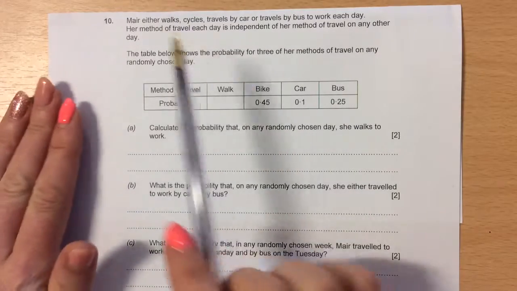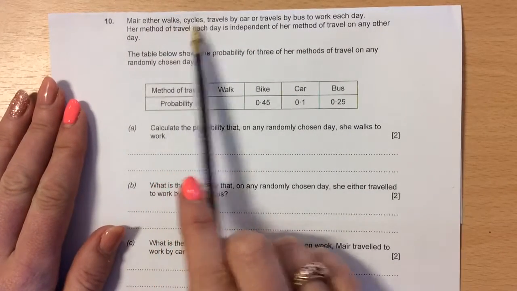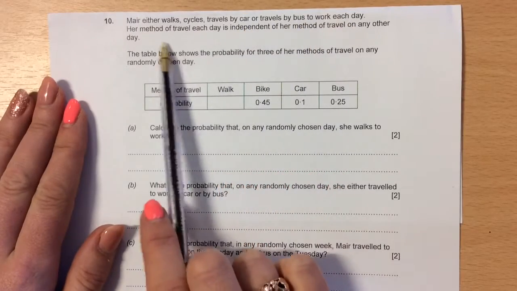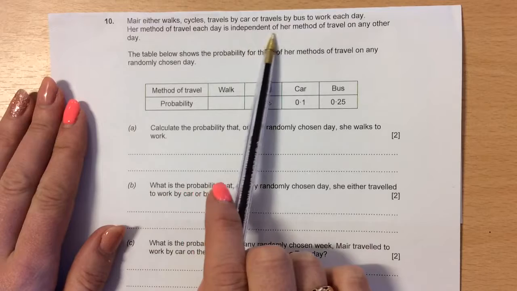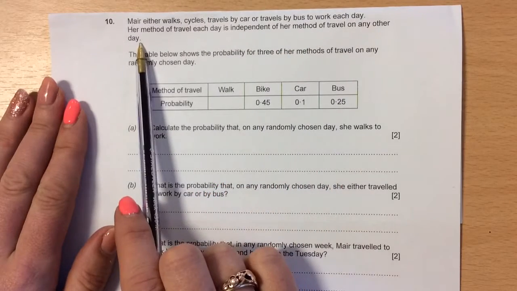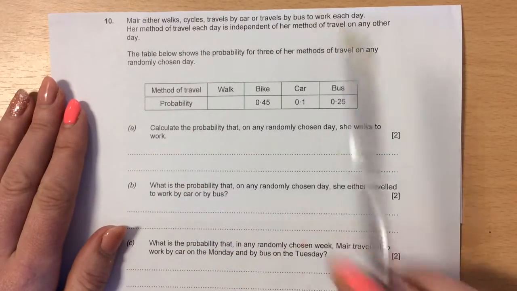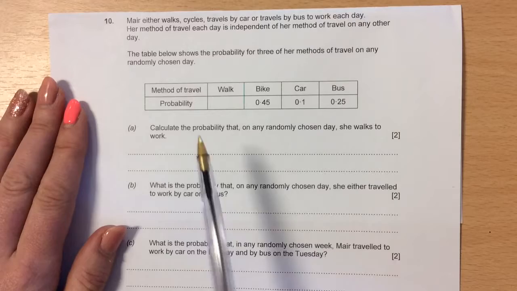Probability then. Maya either walks, cycles, travels by car or travels by bus to work each day. Her method of travel each day is independent of her method of travel on any other day. So that just means that if she takes the car one day, it doesn't mean she's less likely to take the car the next day. It means they're totally independent. They've got nothing to do with one another.